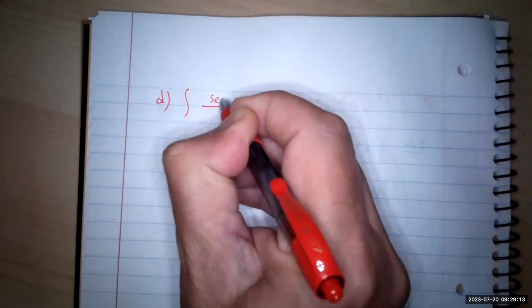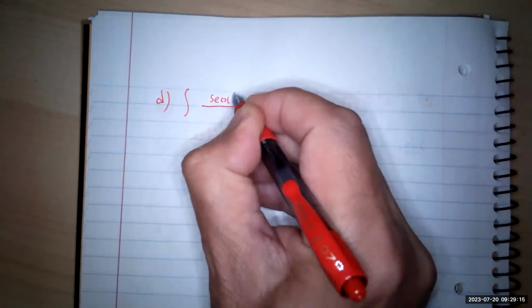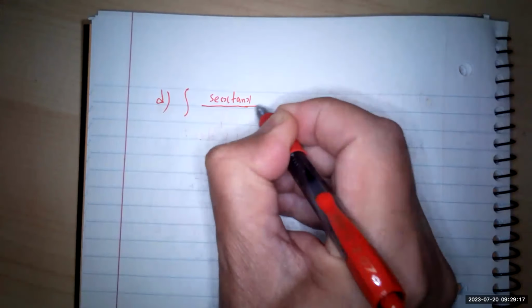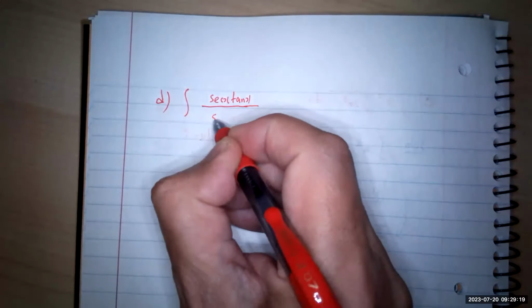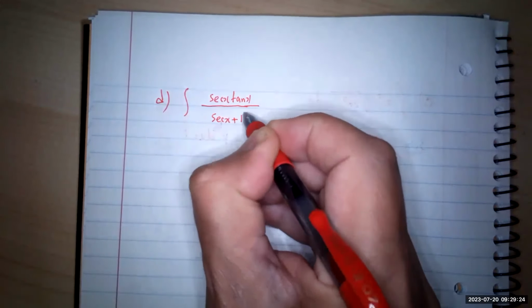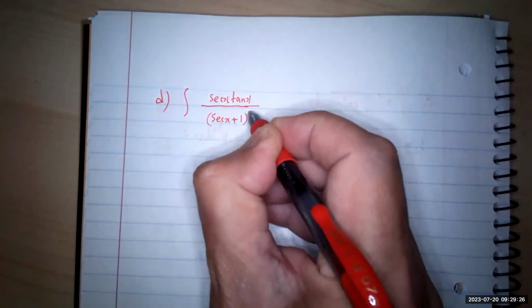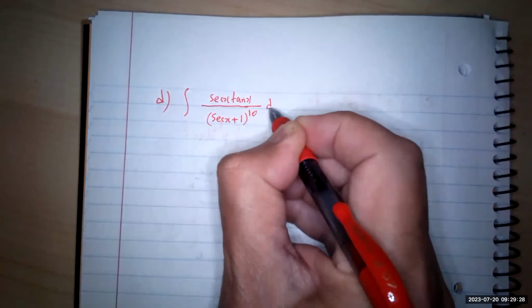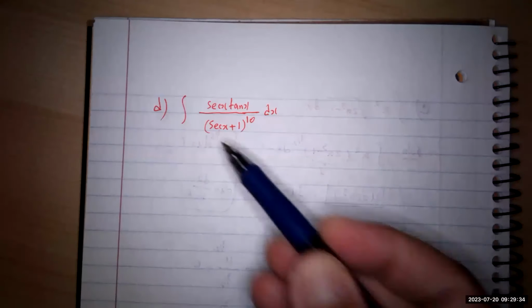In part D, you want to find this integral of secant of x tangent of x on the top, and on the bottom you have secant of x plus 1, everything to the 10, dx. Again, as you can see, it's a fraction. So for the fraction, you have to move this one up.